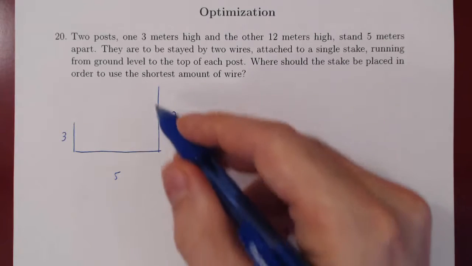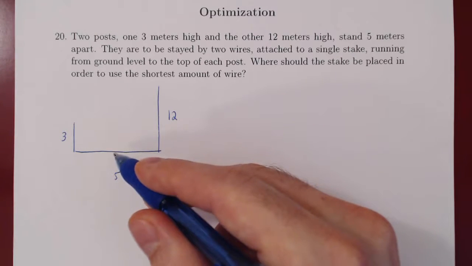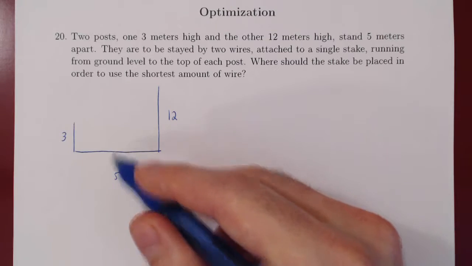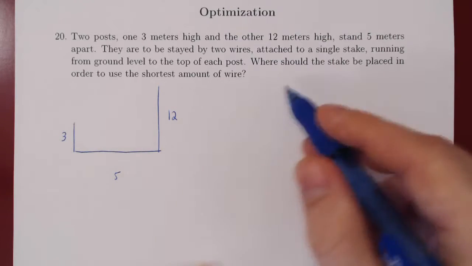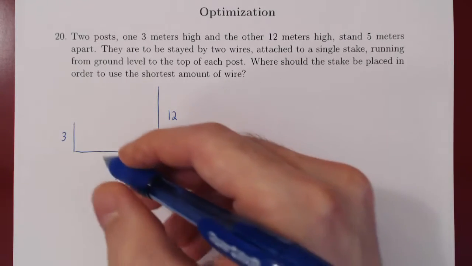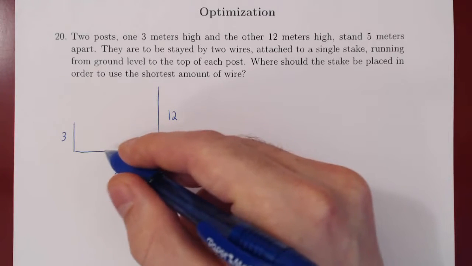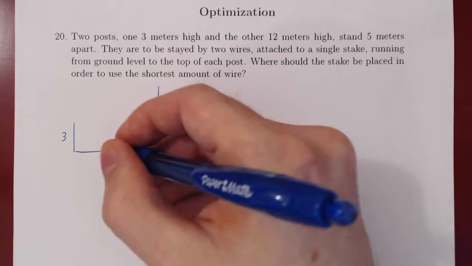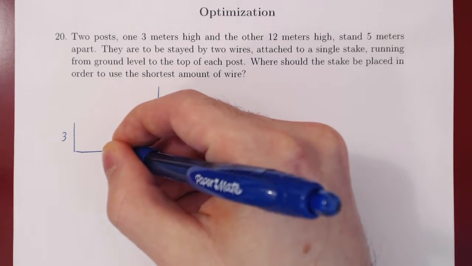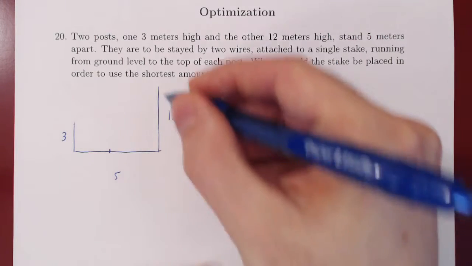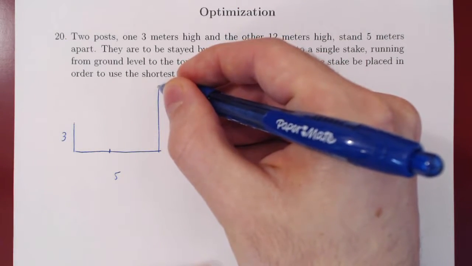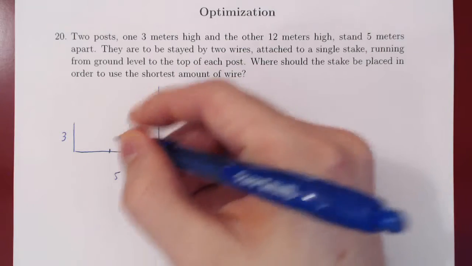And now we're staying the two posts with a wire that is stayed at the ground. So if you think of it, you say, well, we'll have a stake here. Suppose it's here. And then you're going to tie up a wire from the top of this pole down to our stake.